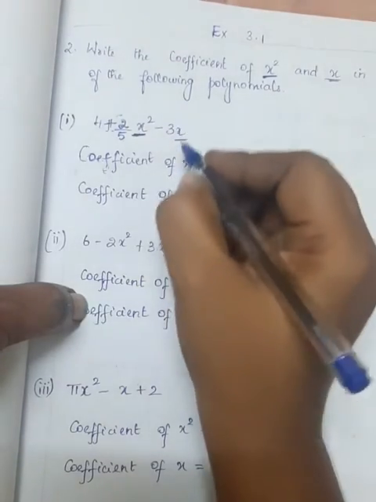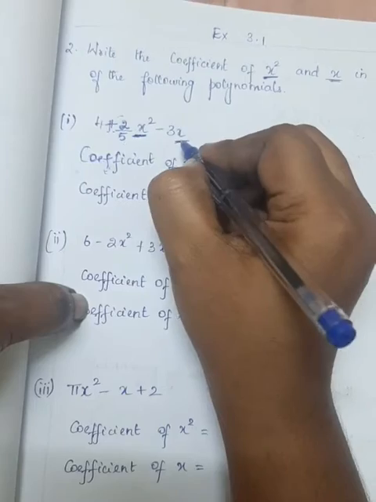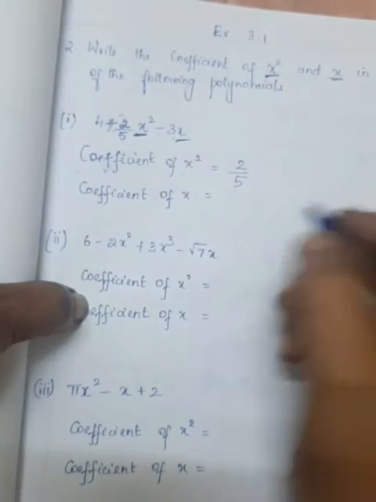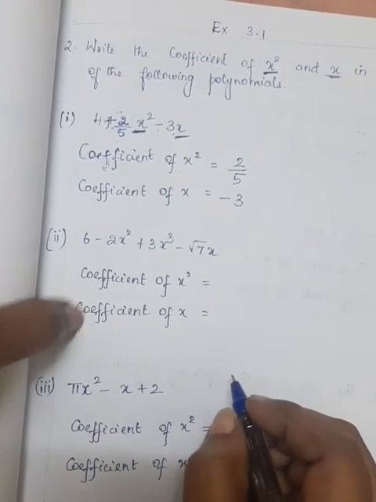Okay. So now see the coefficient of x. X variable is here. So the value before x, take it along with the sign. So it is minus 3. So coefficient of x is minus 3. This is the answer.